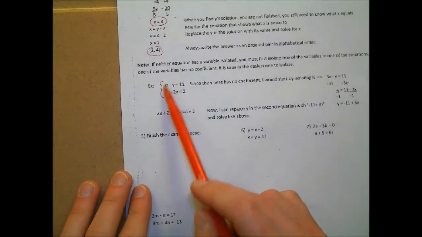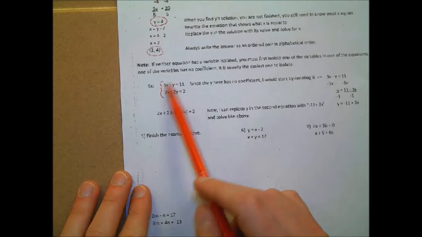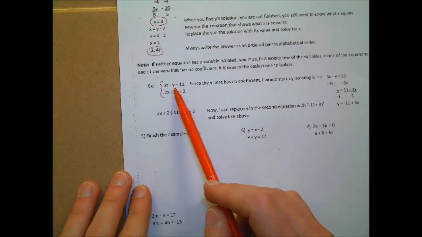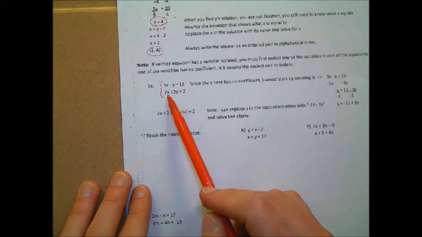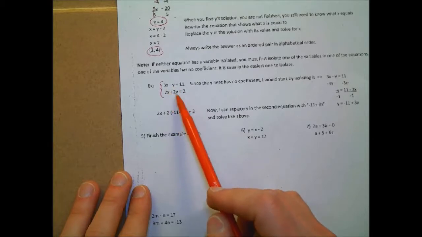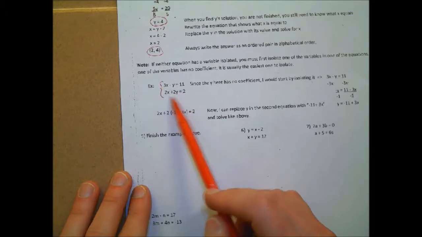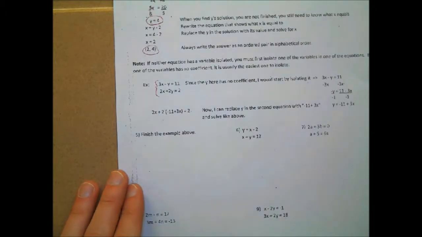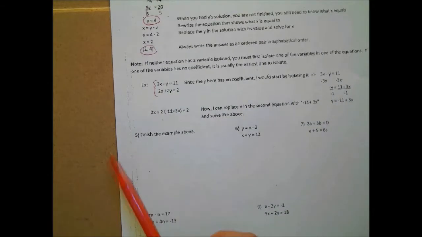Now, which one of these variables looks like it might be the easiest to solve for? Should we solve for the x in the first equation or the y in the first equation? Sorry, the x in the second equation or the y in the second equation? Which one of these does it look like is going to be easiest to solve for? What do you think?